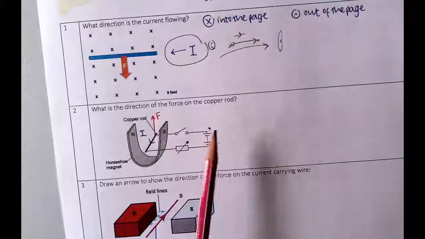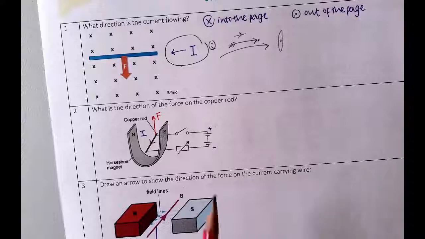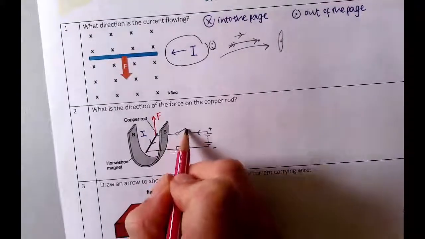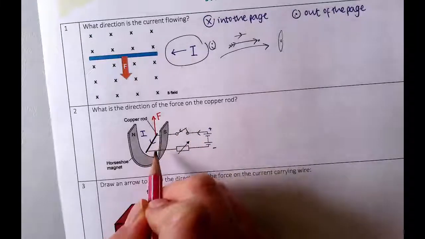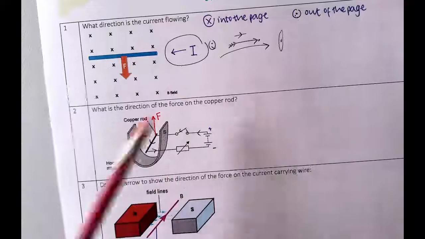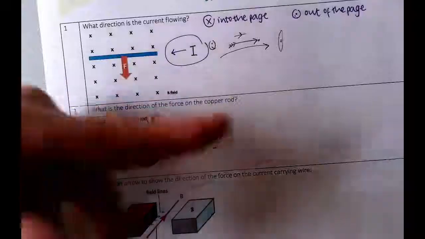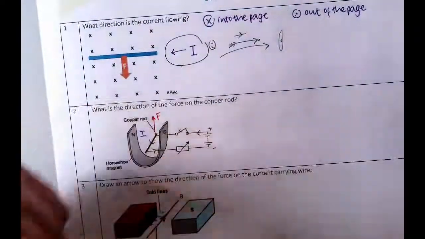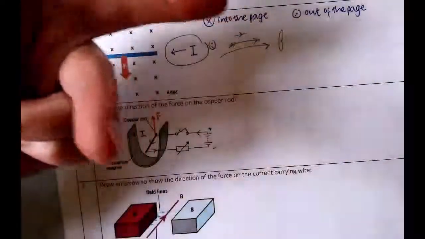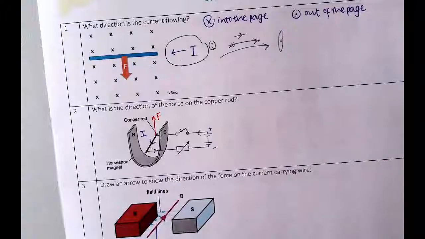In question 2, we've got a copper rod that's attached to a circuit, so I need to identify the positive terminal and the negative terminal of my battery. You can see then that the current has to be flowing from positive to negative, so when this switch is closed, it's going to be flowing through this way. And so inside of the magnetic field, the current is coming towards you. Again, this time we've got the field, so that's our first finger pointing from left to right, from north to south. The current is coming towards me. This is in 3D. And now hopefully you can see that my thumb points up, so the force will be up.